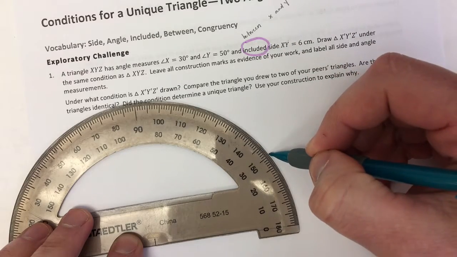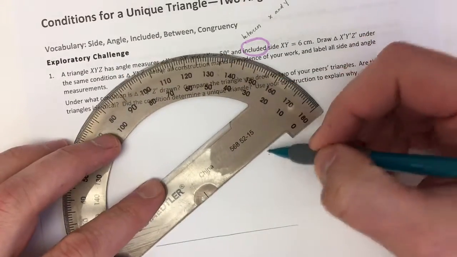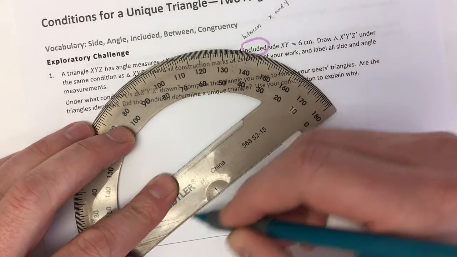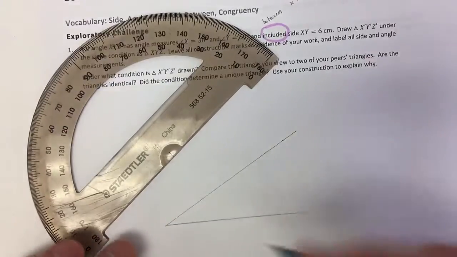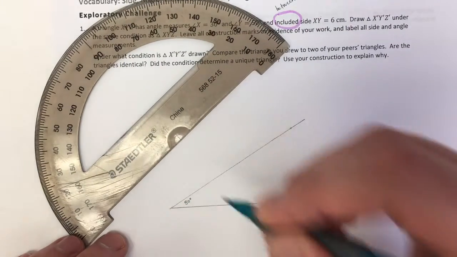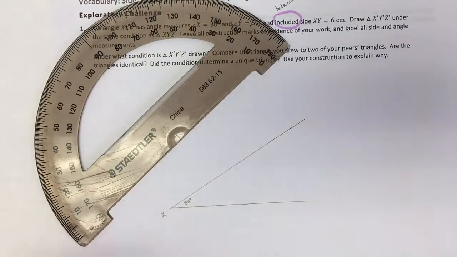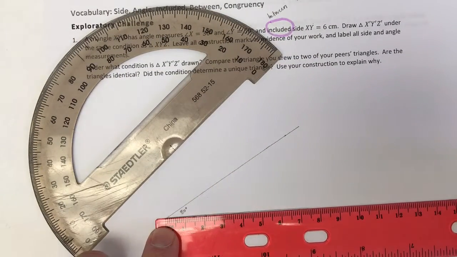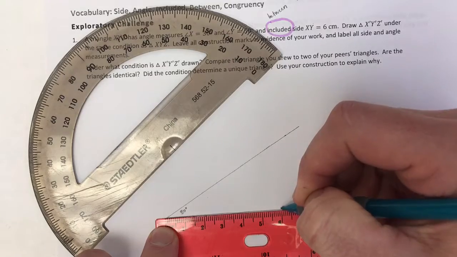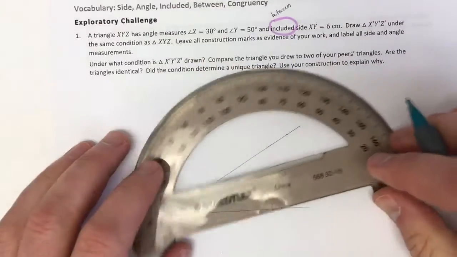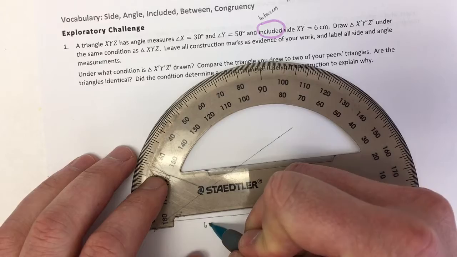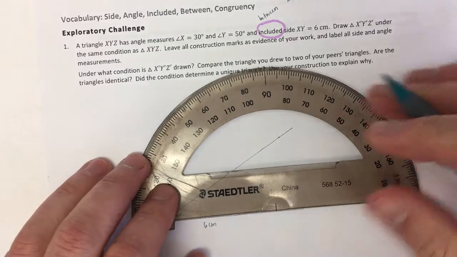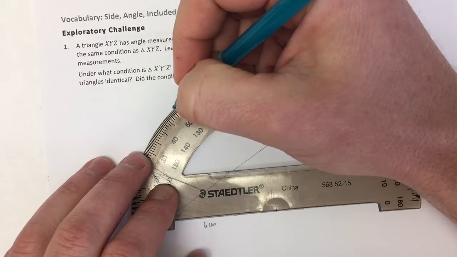So 30 degrees. And we don't know how long we need to make this line, so I'm going to extend it all the way up. So this is 30 degrees. They told us that this is X. We need 6 centimeters between it and Y, so I'm going to go through here. 6. Take that point, so this is 6 centimeters, and make my 50-degree angle.